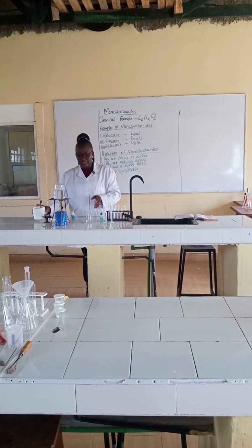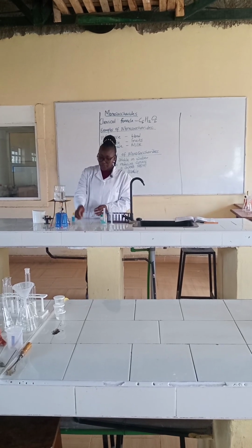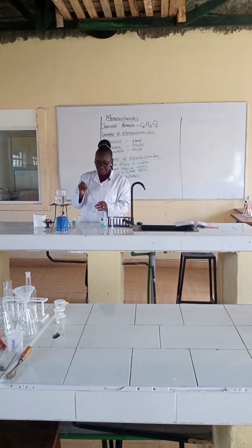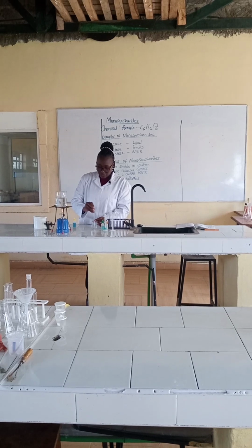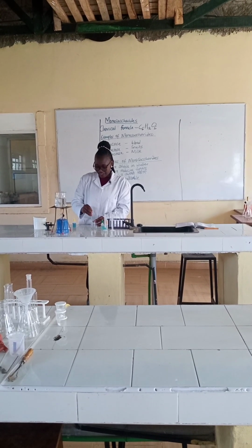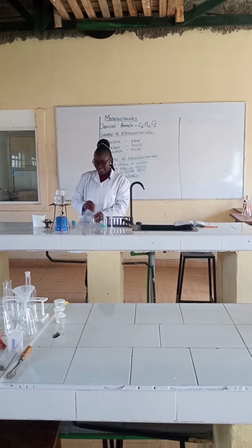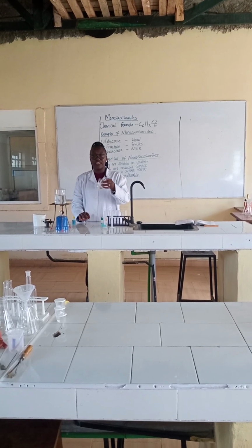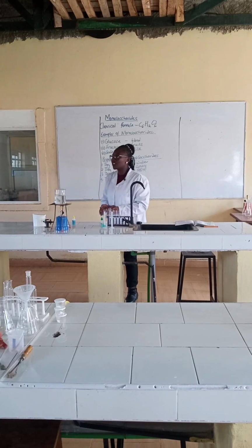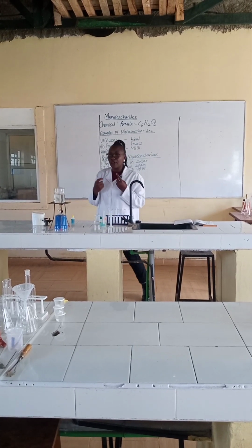You can see glucose is white in color, it's a crystal that is white in color, and then we are going to stir using the stirring rod. What are we observing as we stir? Very well. I believe everybody is able to observe that it is dissolving in water. So one of the properties of the monosaccharides is that they are soluble in water.